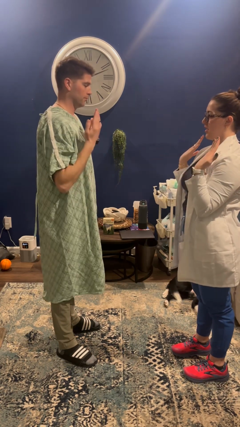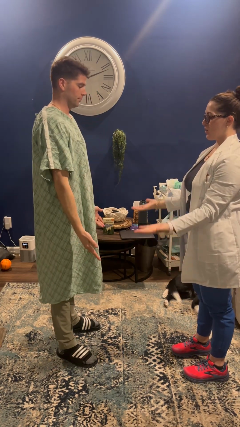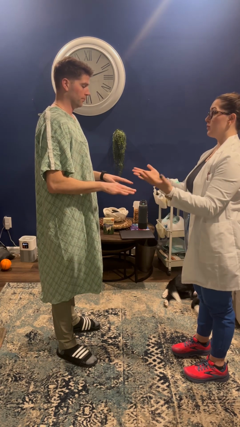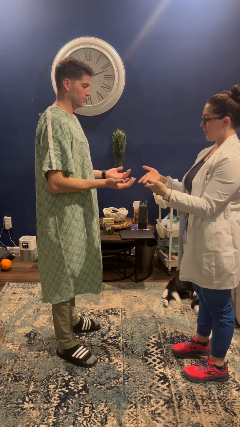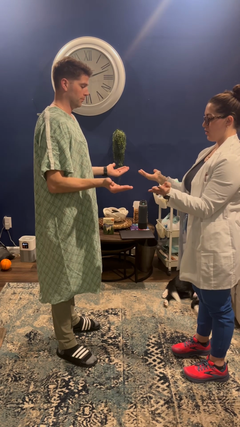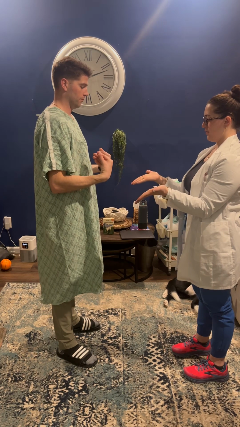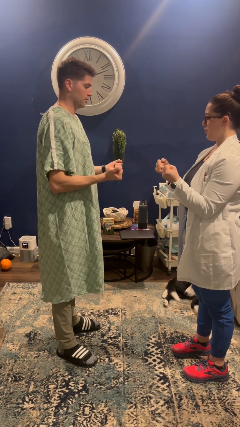Flexion, extension. We're going to do supination, pronation. We're going to go back to supination. We're going to do ulnar deviation, radial deviation, flexion, extension, and sweep twist. Perfect.